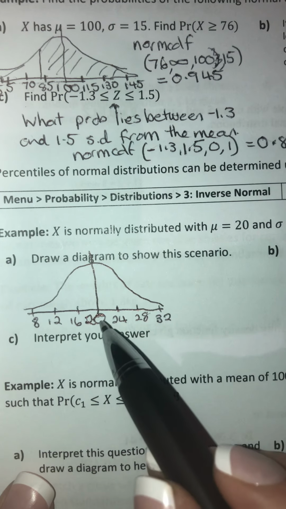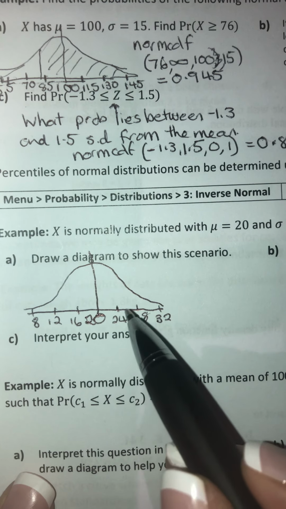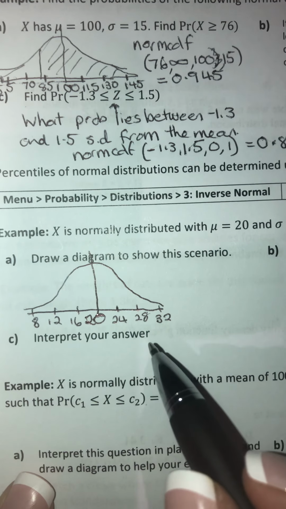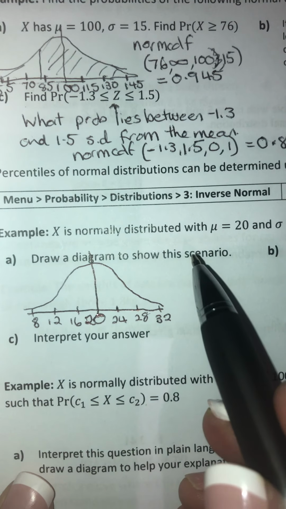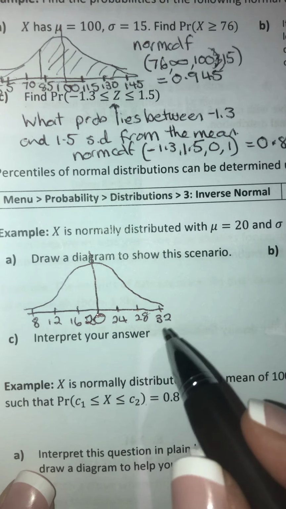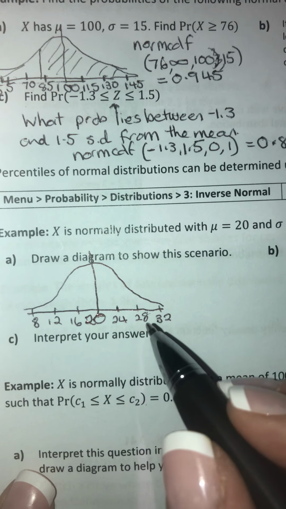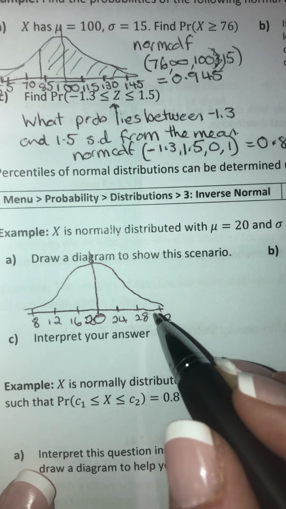All right, so what I've done, I've got the mean of 20, gone up by 4s, 3 standard deviations, and down by 4s for 3 standard deviations. Draw a diagram to show this scenario. So you don't know any answers yet. You don't know what A is. You don't know what this value is here. So we're going to just say, where is it less than or equal to 0.85?